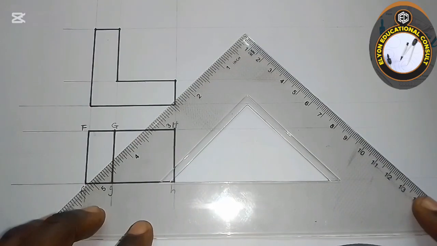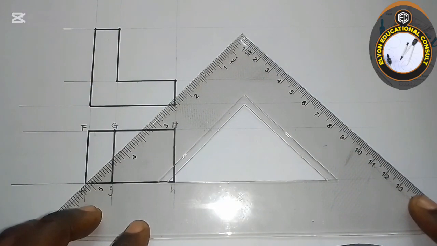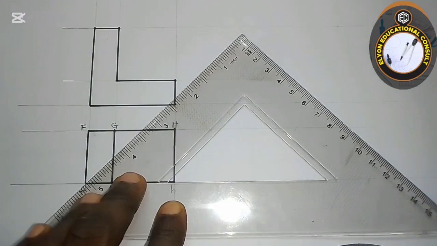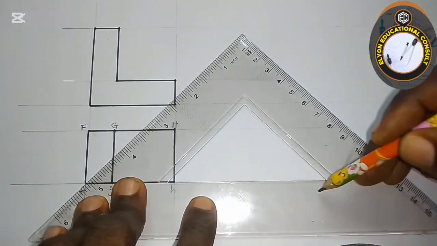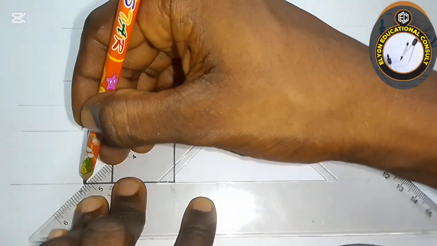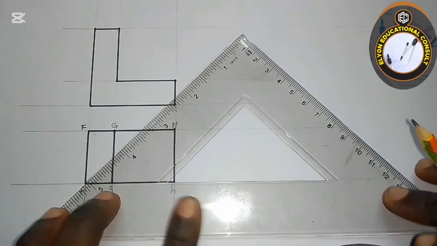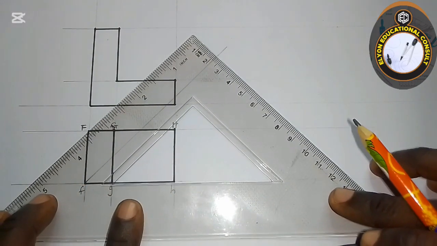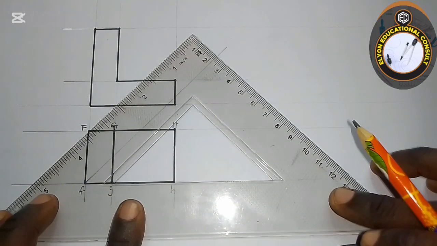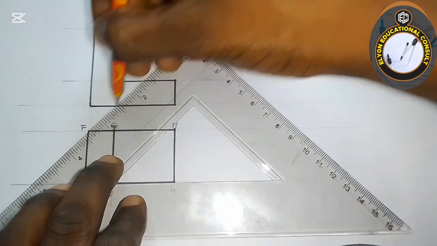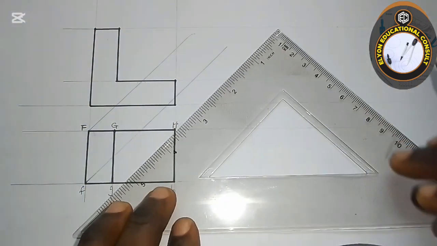So I place this here. I'm using the inner side of the set square as my reference points. So I have this drawn that way. Shift it to the top there. I have this gotten that way.